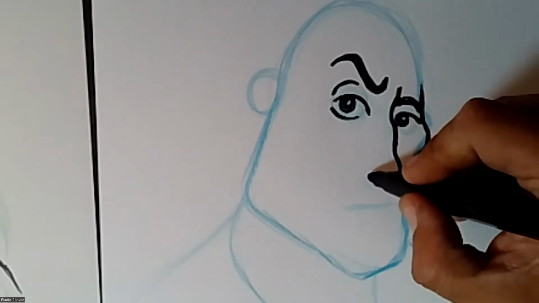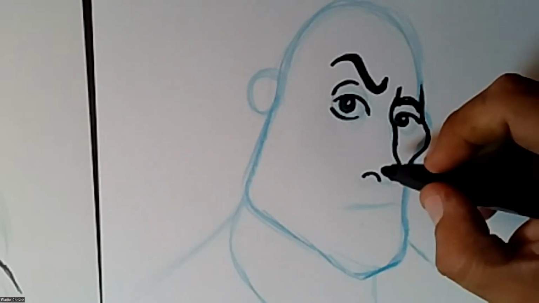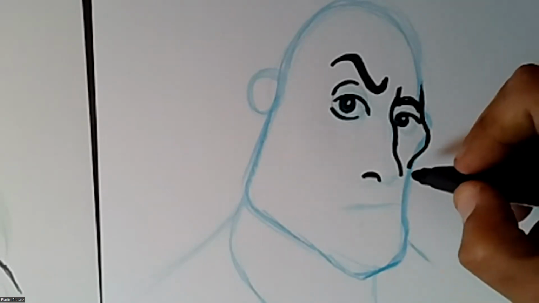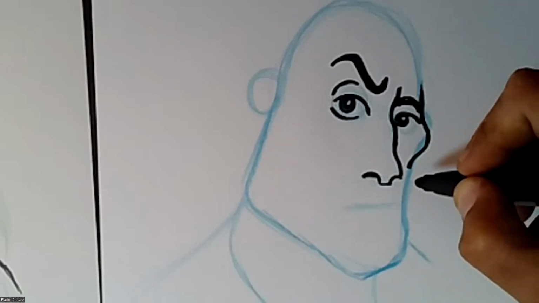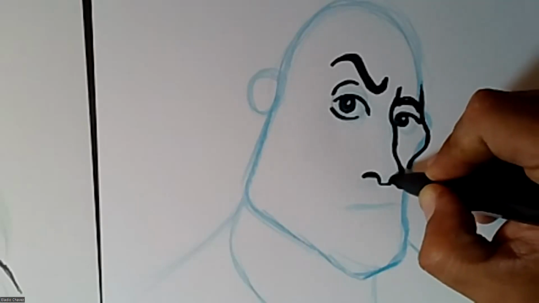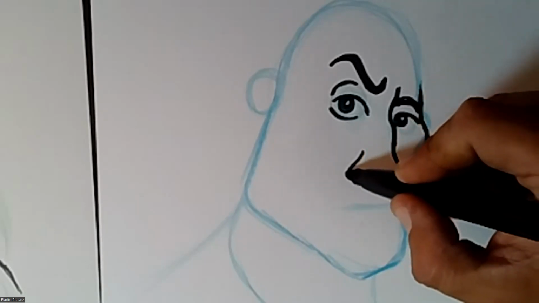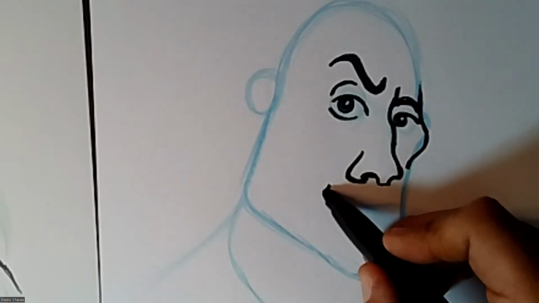All right, he's got nostrils. So there's one here, like that. It's nose construction. Oh, man. And then a bulb, like that. There we go. Add a little bit of that line right in there.